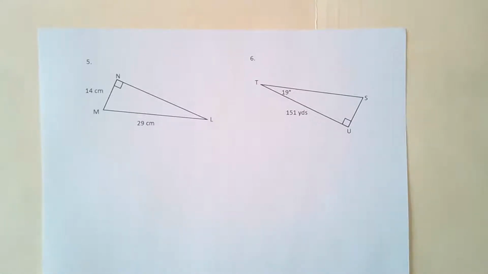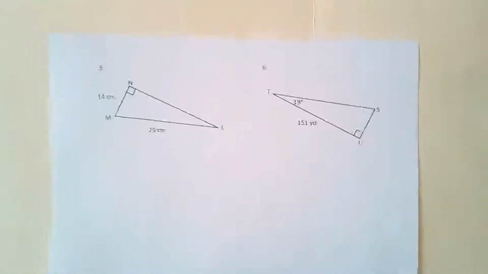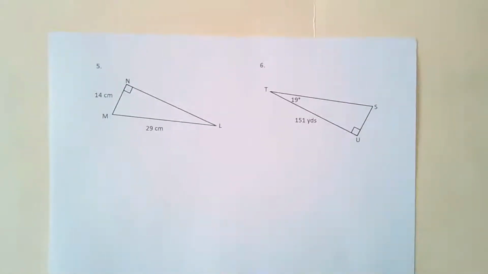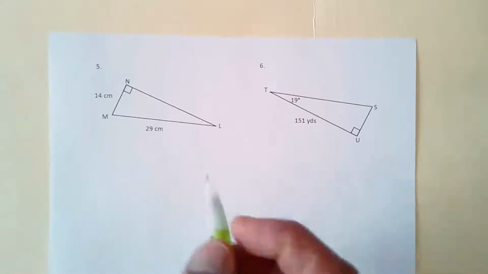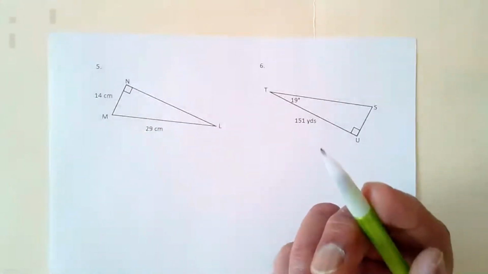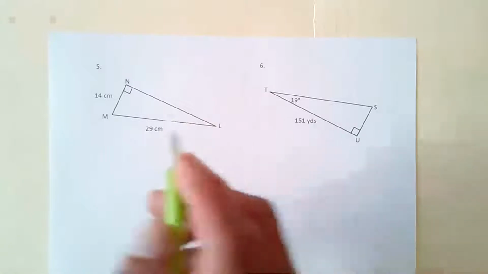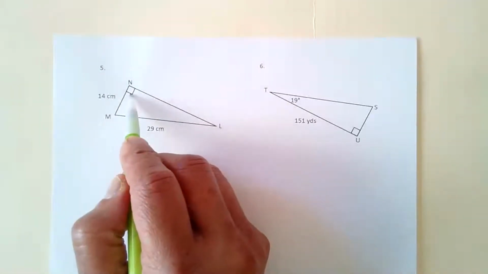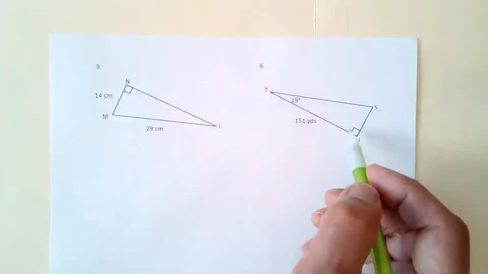So let's go on to question 5. Notice, and the reason why I'm doing these is to show you that even though the orientation is not what you may expect, nevertheless it's just a right angle triangle as long as the symbol is indicated here, this right angle symbol.